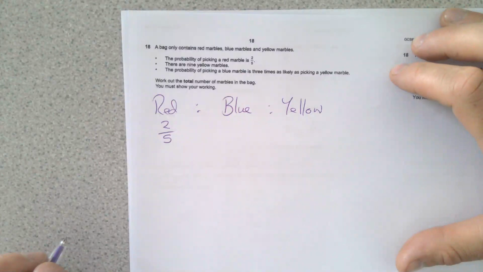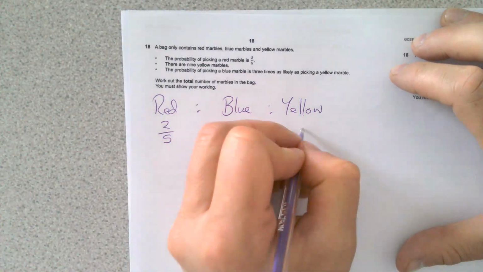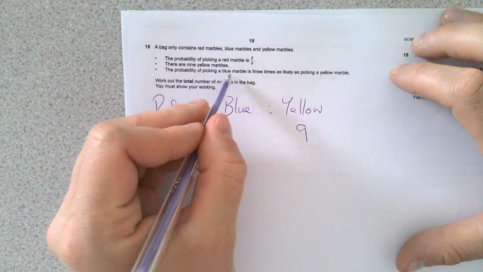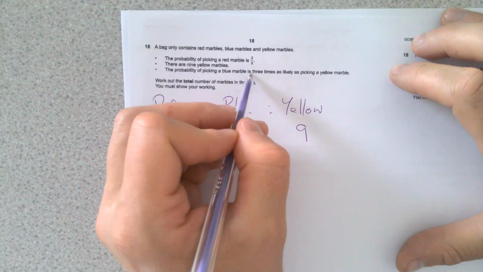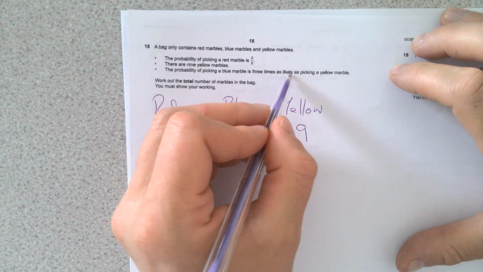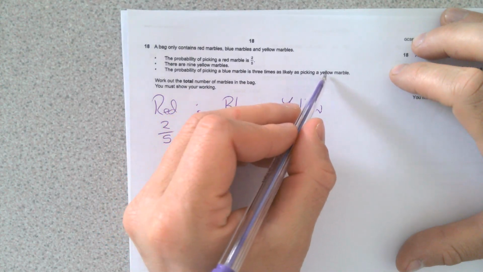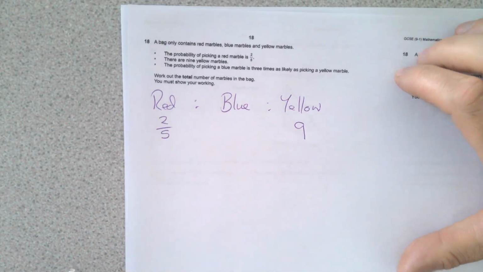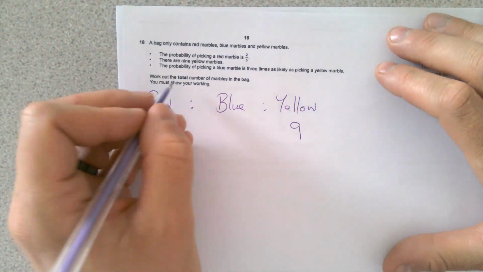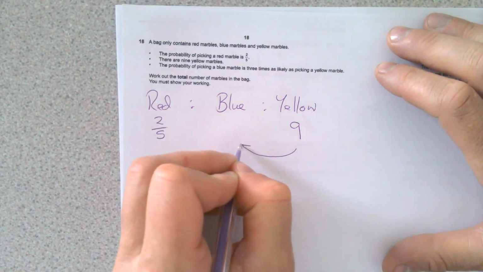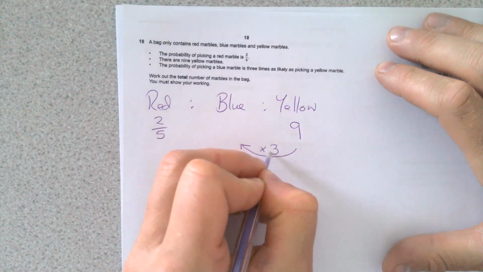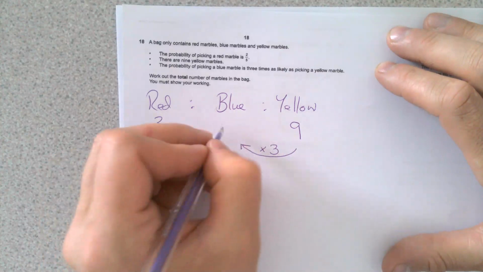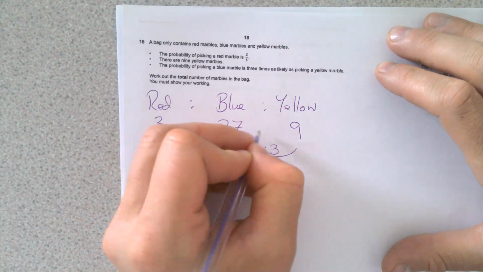There are 9 yellows, so I've got 9 yellows. The probability of picking a blue is 3 times as likely as picking a yellow marble. Okay, so if picking a blue is 3 times as likely, I have got 9 multiplied by 3, I've got 27 blues.